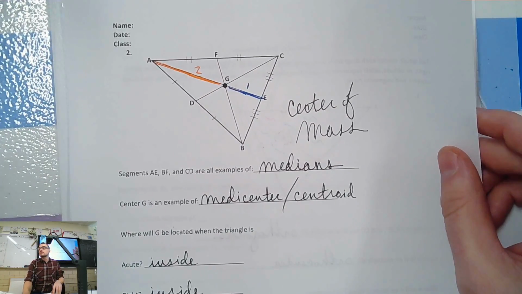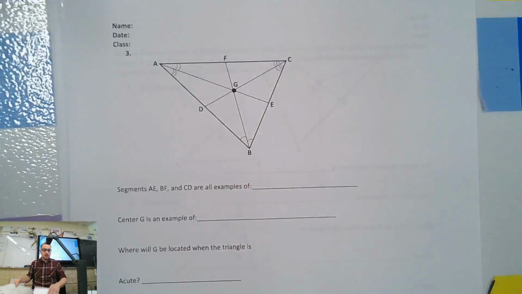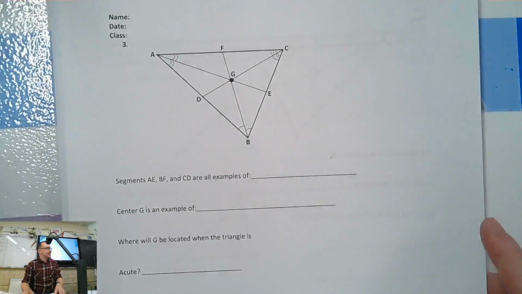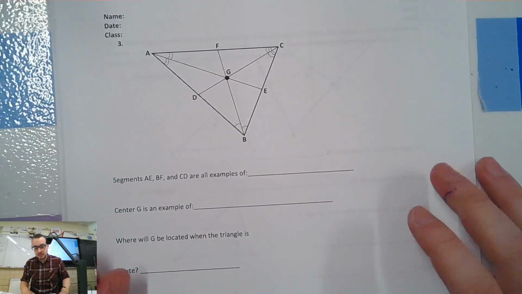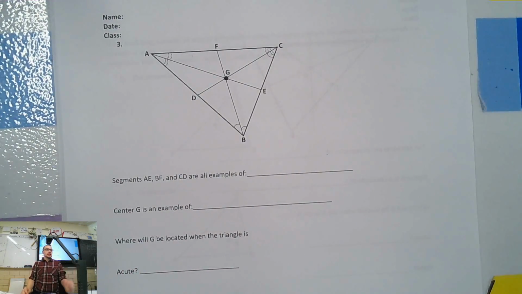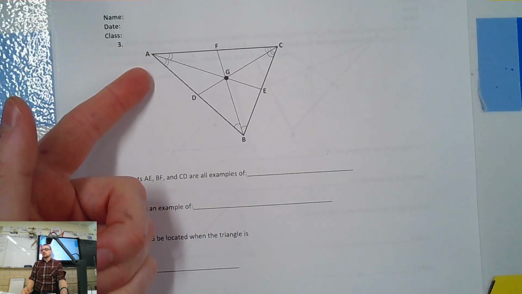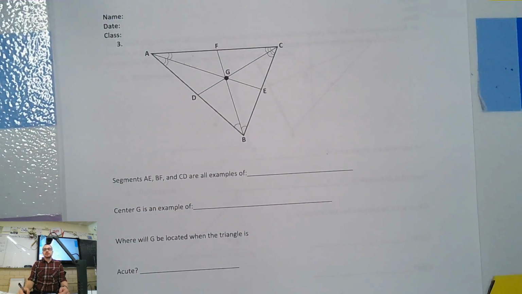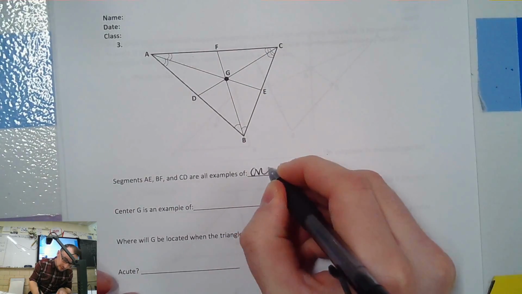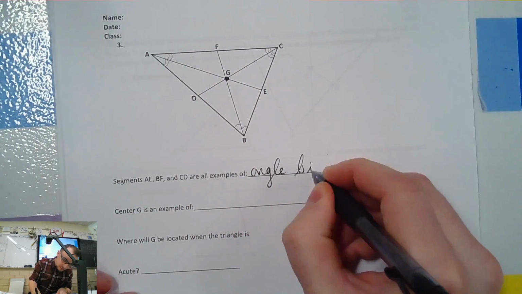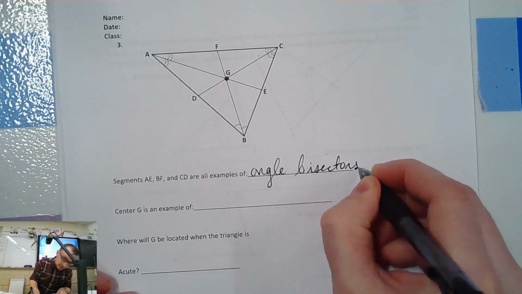We cool? Right. Number 3. What kind of line segments do you see? Angle bisectors, right? Don't those segments bisect the angle? So they're angle bisectors.